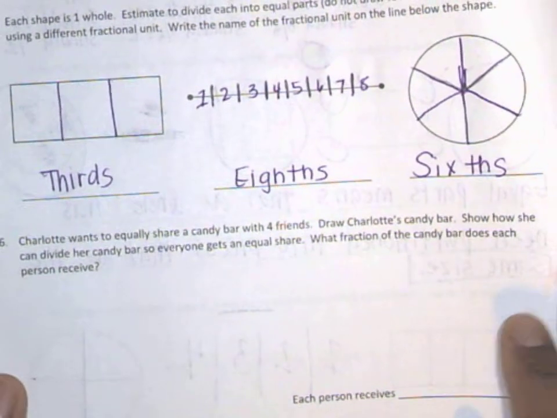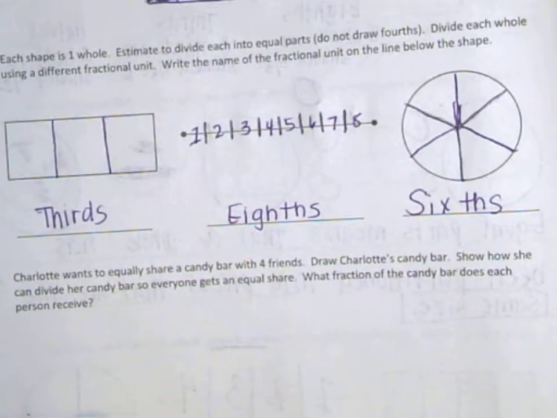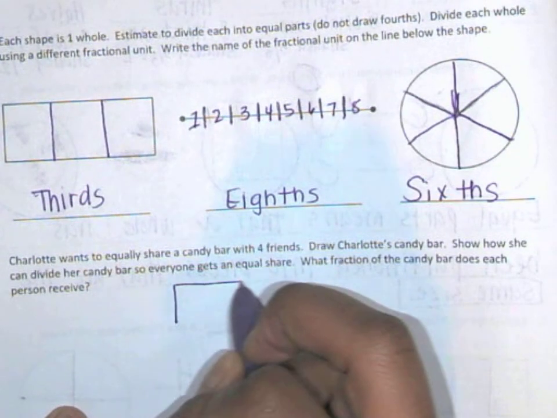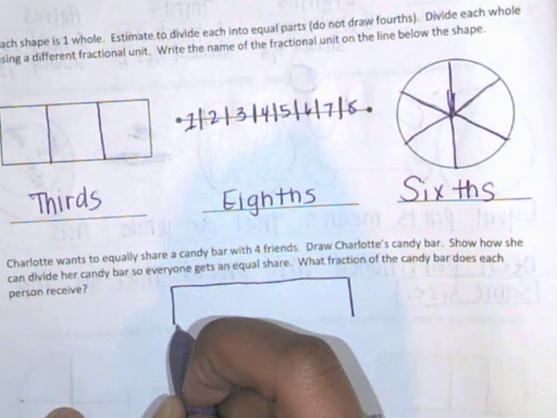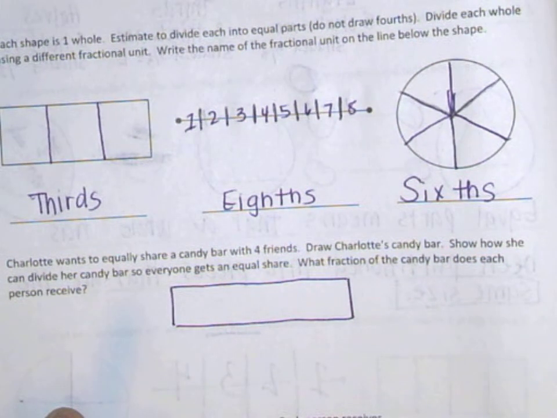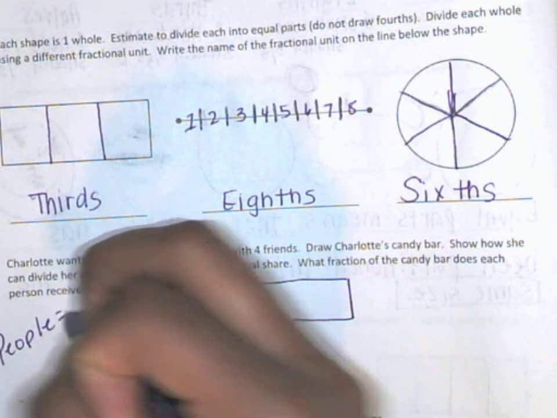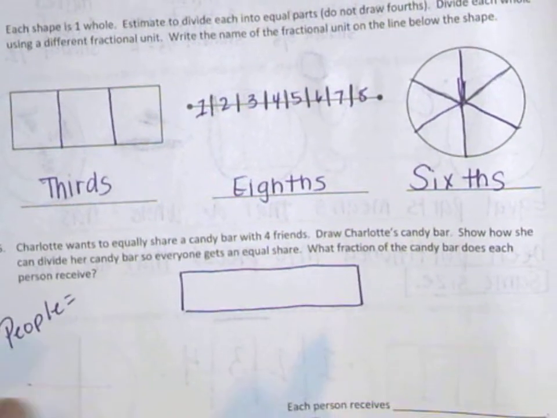Charlotte wants to equally share her candy bar with 4 friends. Draw Charlotte's candy bar. So we're going to stop and do that now. Draw a nice even rectangle. Show how she can divide her candy bar so everyone gets an equal share. So how many people are there first? We have to know how many people there are. We have Charlotte and her 4 friends. How many people is that? That's 5.